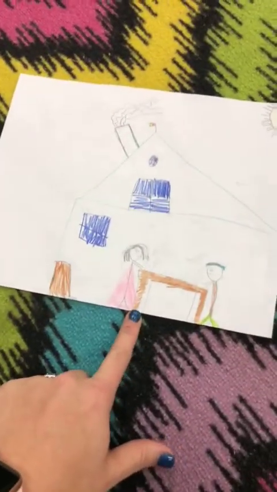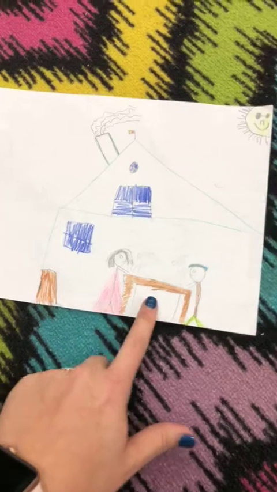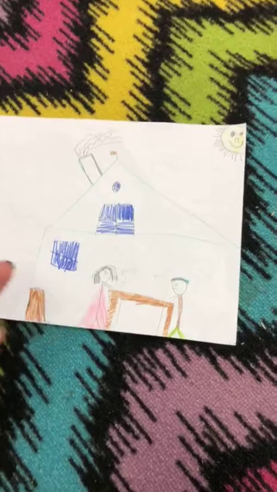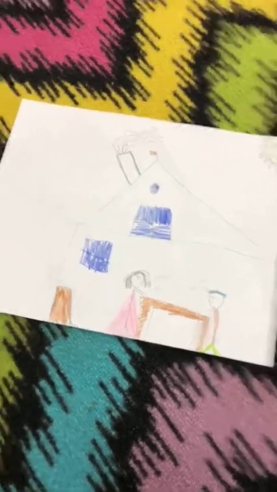Our last vocabulary word was pounding, and they drew a boy and a girl hitting their hands on the table to represent pounding, which also means hit.